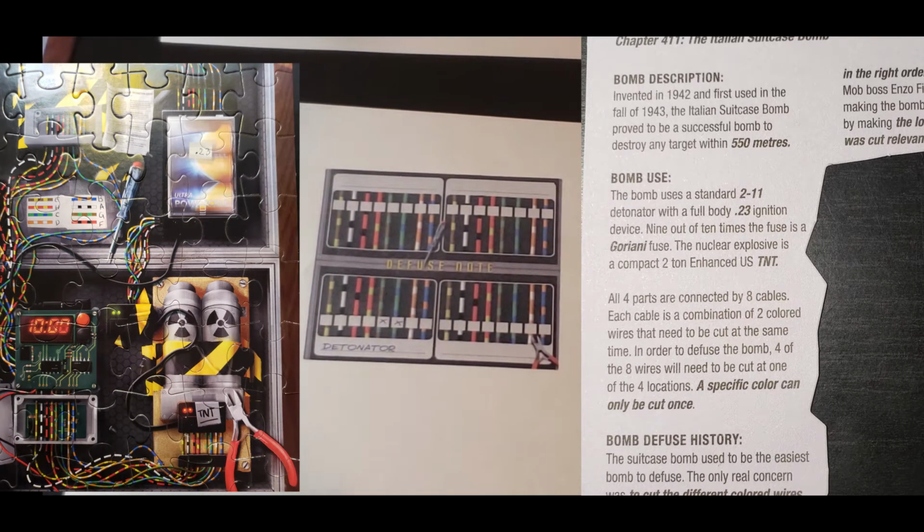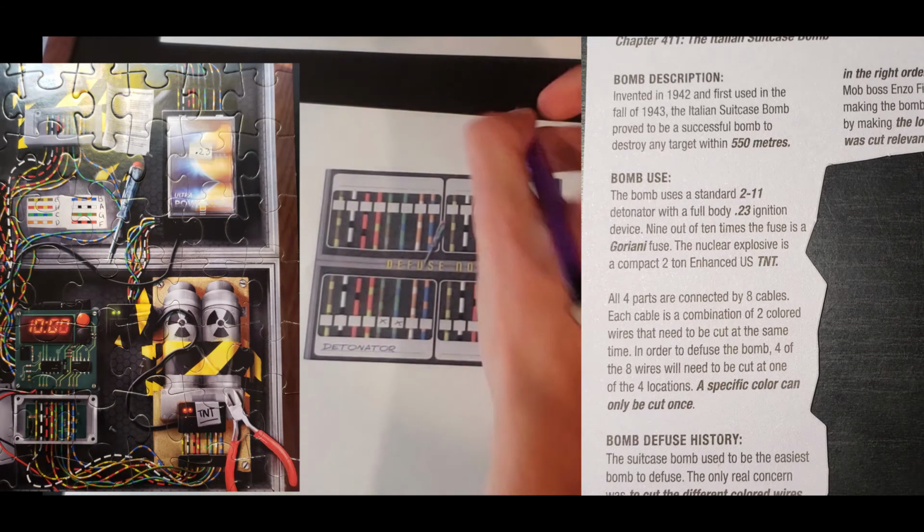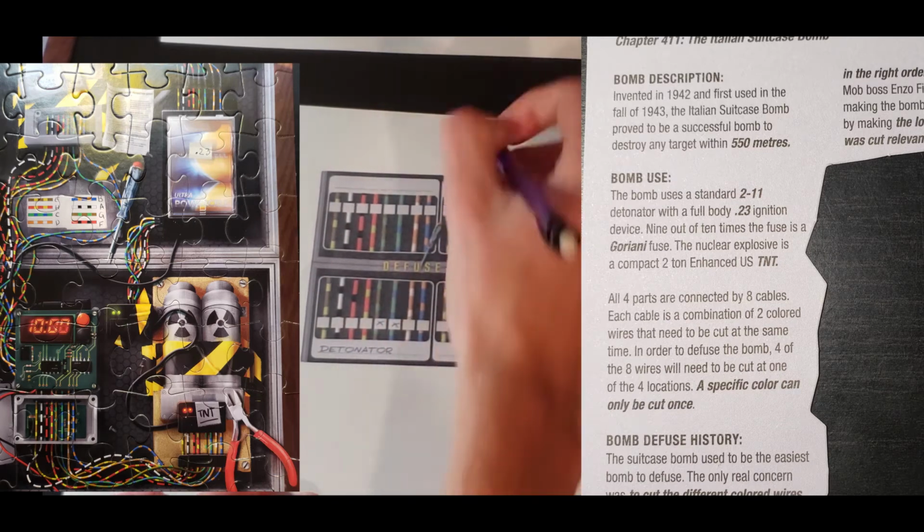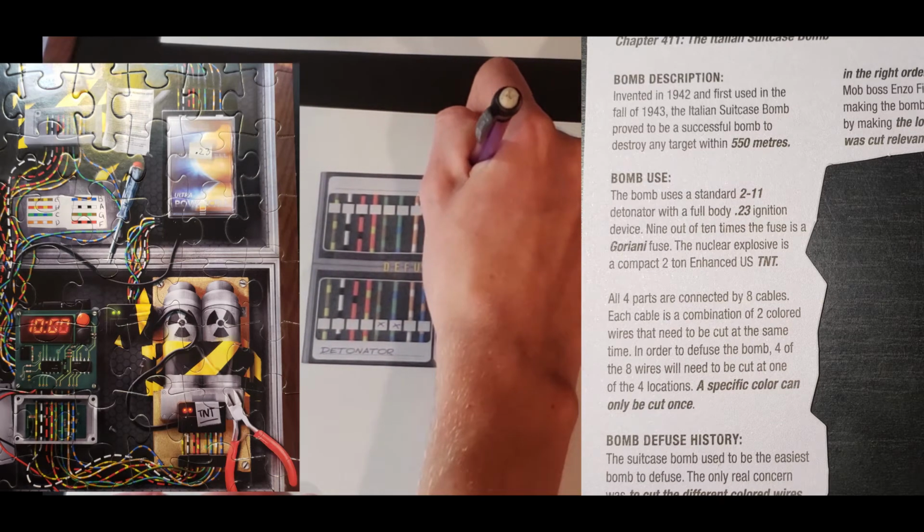Since the detonator is already on there, we don't have to worry about that. Where it says with the full body .23 ignition, if we look over here on the puzzle, on the top right it says .23. That obviously means that that's the ignition. So on the top right on here, you'd write ignition at the top.